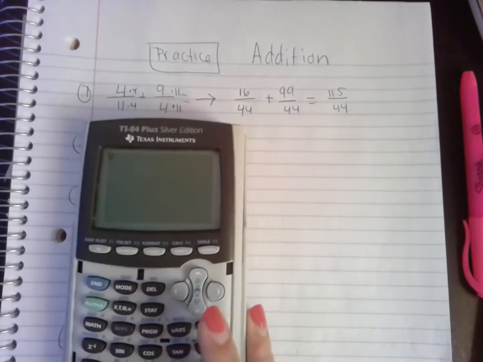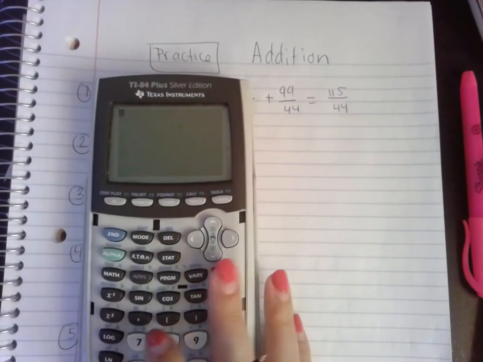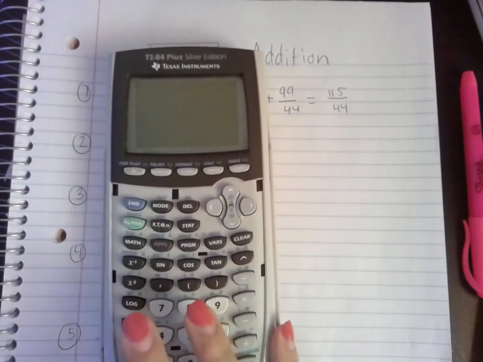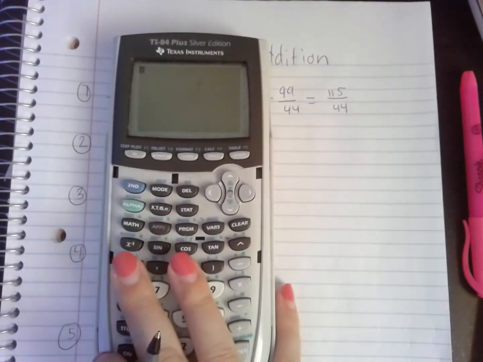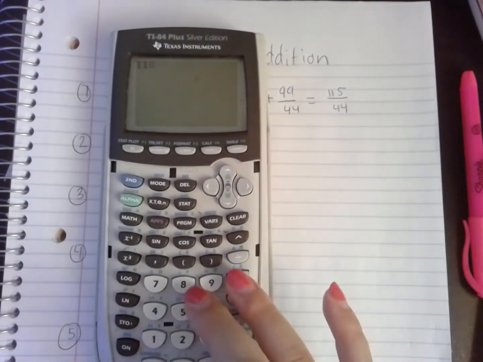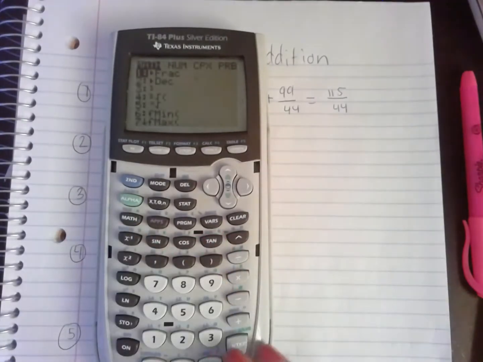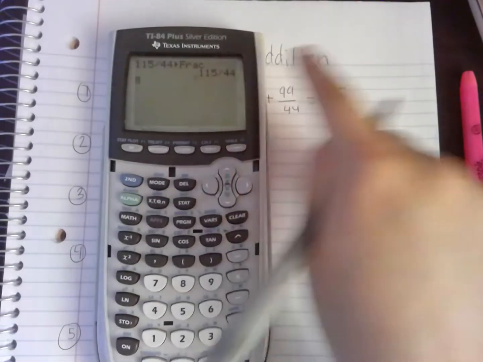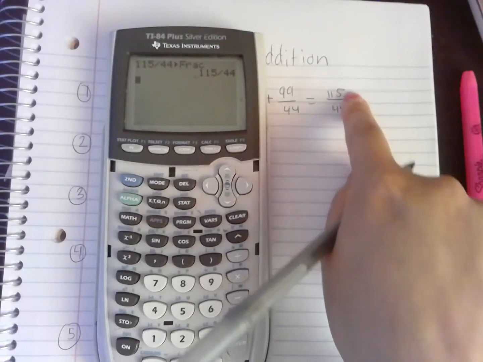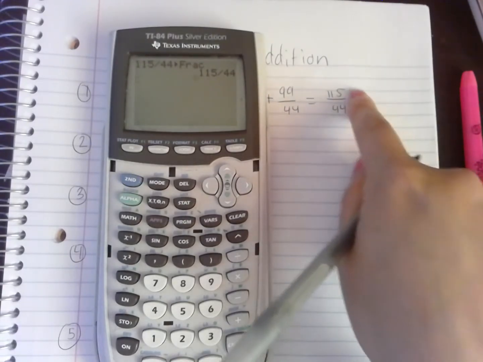If by any chance you have a Texas Instruments calculator, your calculator can actually reduce fractions for you. I'm not sure if a lot of you guys have one of these calculators. You won't need one until you take calculus, but if you plug in 115 divided by 44, you can go into math, 1, enter, and it will tell you if you need to reduce your fraction. So in this case, they don't need to be reduced, but remember, if I have a numerator greater than my denominator, that is considered an improper fraction.